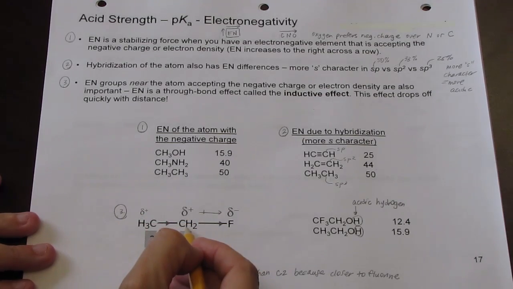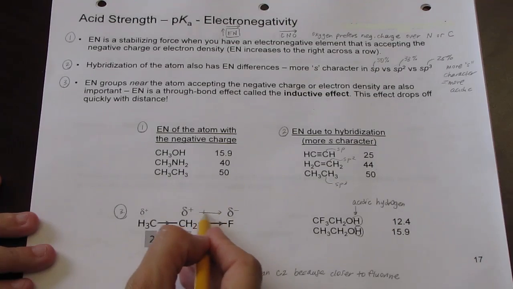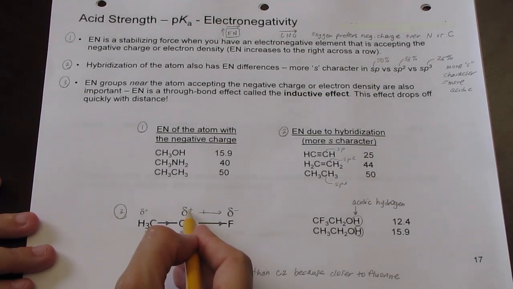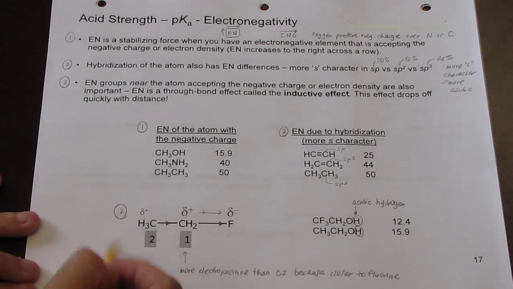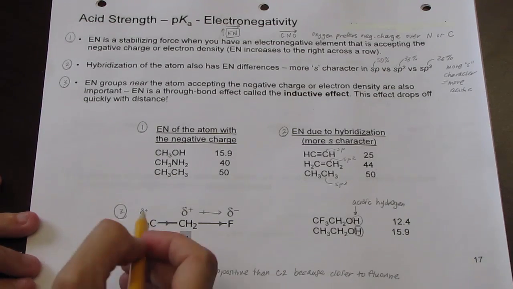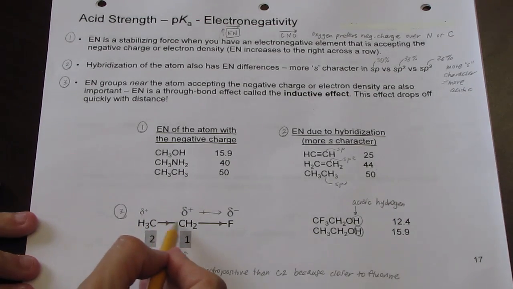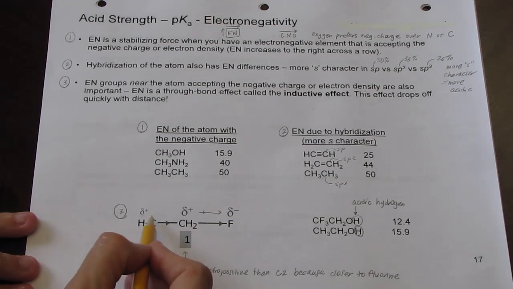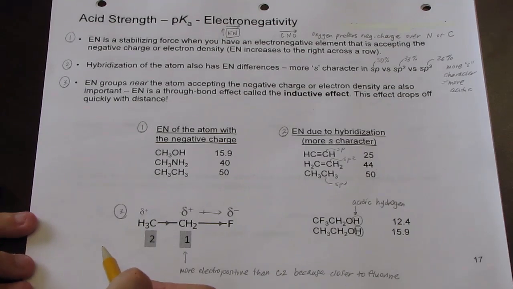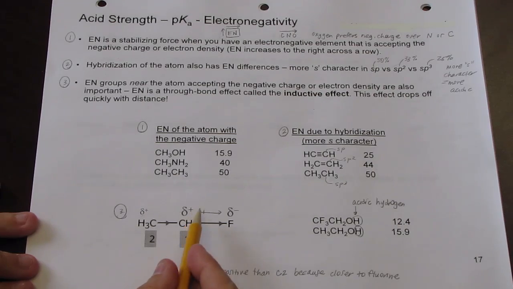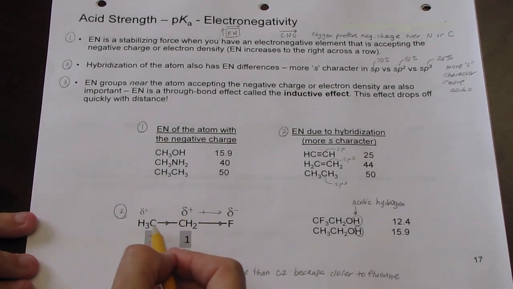The fluorine is attached to this carbon, which creates a dipole, putting a partial positive on this carbon. However, the carbon next to it also experiences a partial positive, but I have it smaller just to show you that it's not as strong of an effect. And so this is the through bond effect. Even though the fluorine's not directly attached to this carbon, this still feels the effect of the fluorine over here. And so I've listed that carbon 1 is more electropositive because of the partial positive than C2 because it's closer to fluorine. So this one's more positive than this, but this still feels that effect.